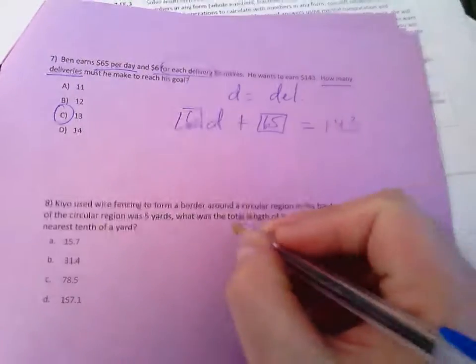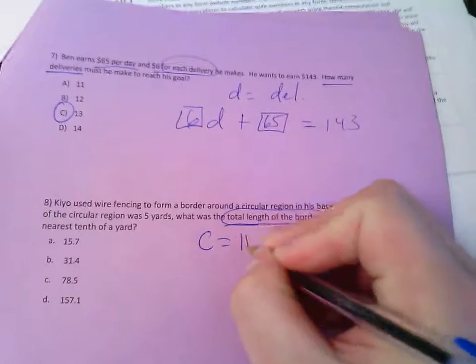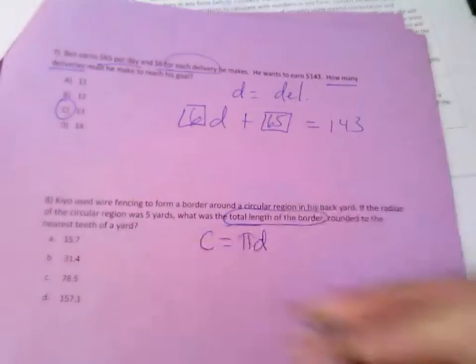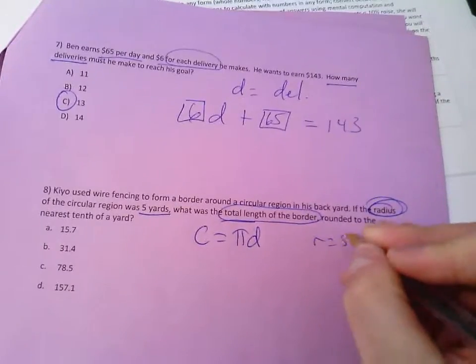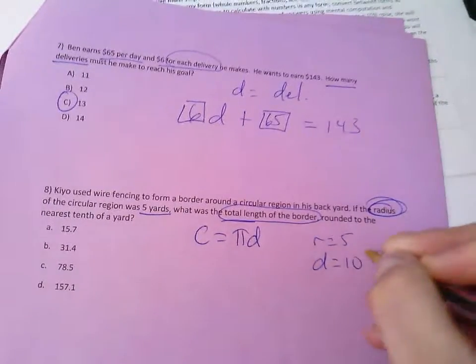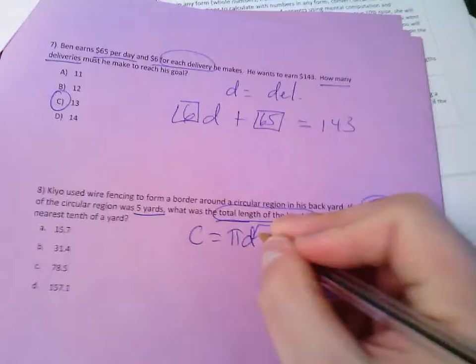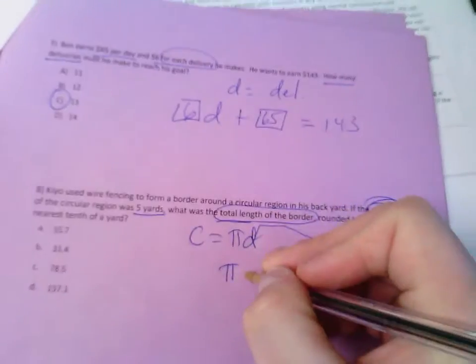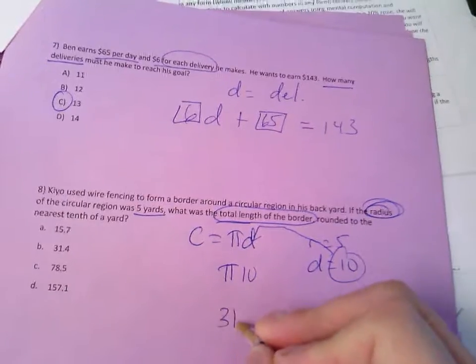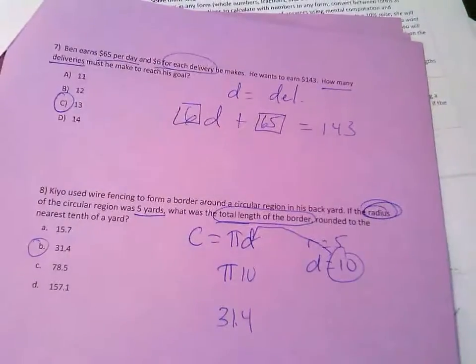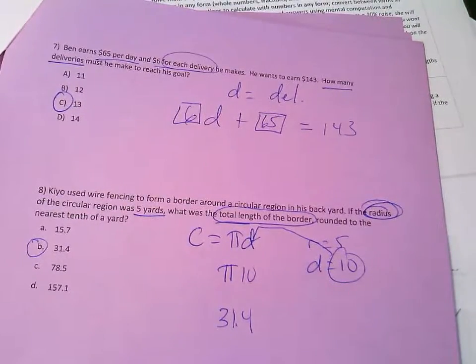What is the length of the border? The length of the border is circumference. So circumference is equal to pi times d. The radius is 5, which means the diameter is 10. You plug 10 in. Remember, you write the formula, you plug the number in, and you use a calculator. B. And that is not the bell to leave class.